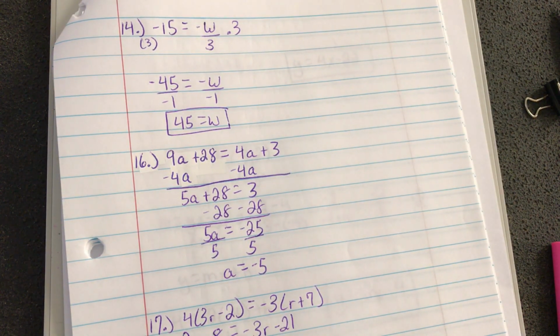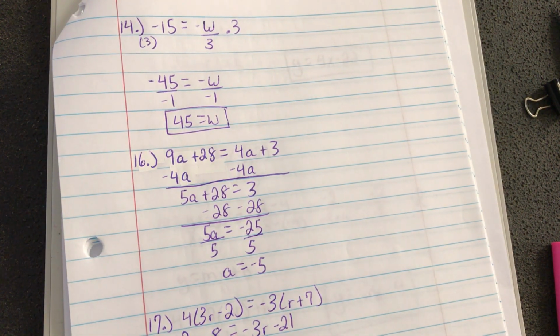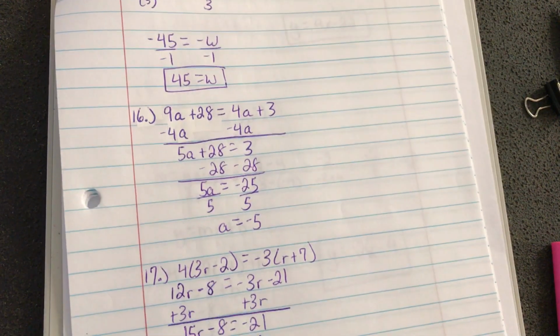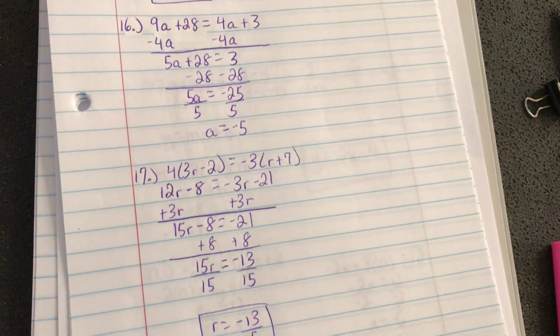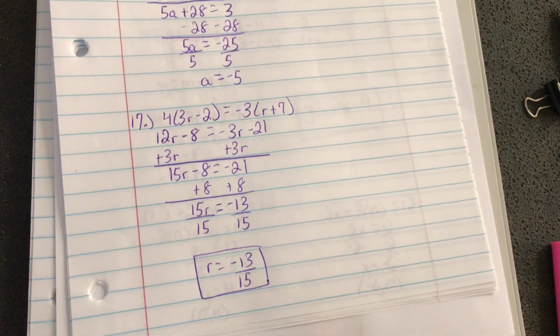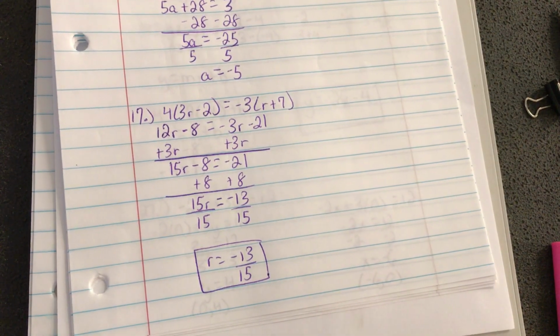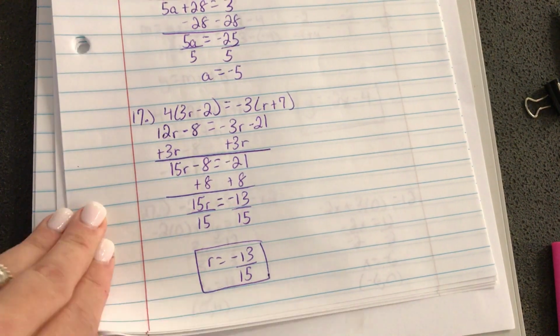Number 15 or 16, you're solving for A. There you can't distribute or combine like terms on either side, so you move your variable first and you solve for A. 17, you distribute, see if you can combine like terms, and then move your variable. Remember, pause the video if you need to stop and look at the work.